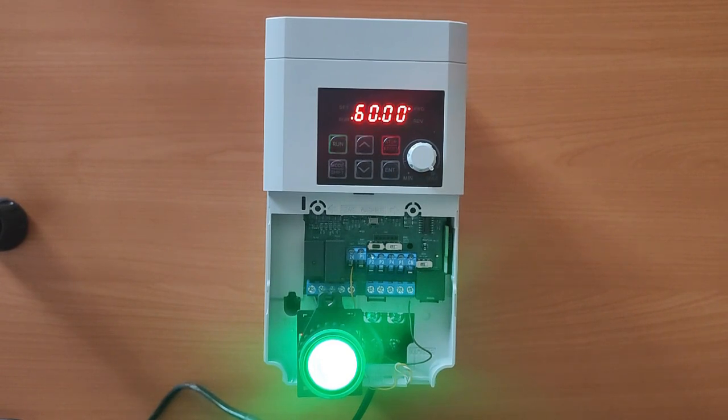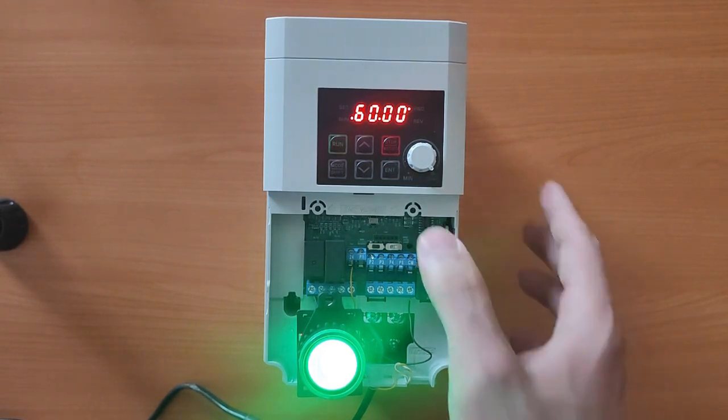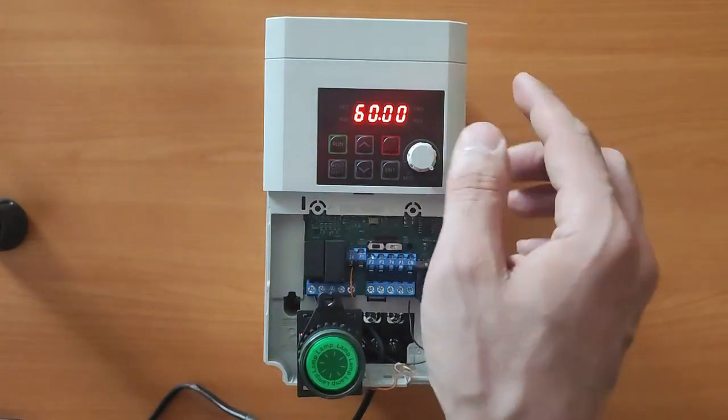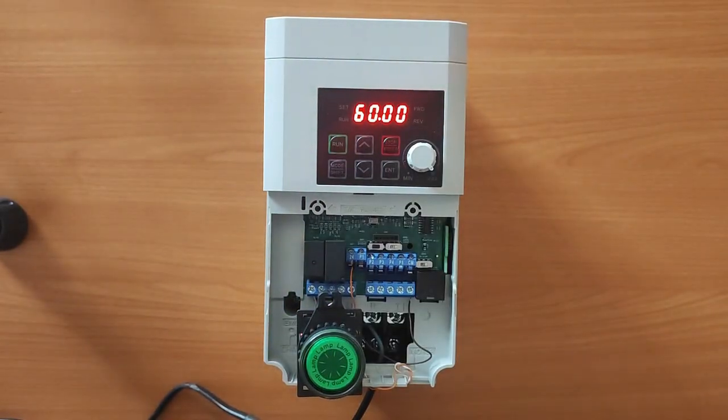Now, if I stop the inverter, after the inverter's frequency drops to 0 and it stops, my output relay will deactivate and my signal light will turn off. I'm stopping the inverter. As soon as my frequency hit 0, my output relay deactivated and my signal light turned off. So we've learned how to properly configure the output relays of the M100 inverter.